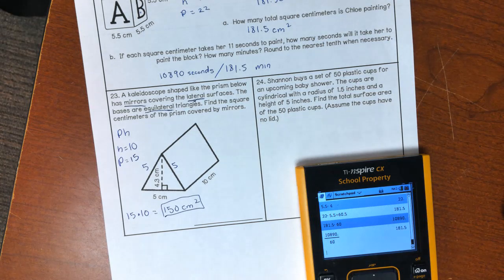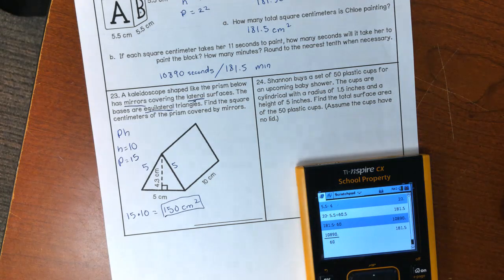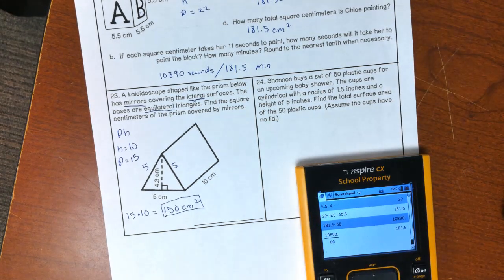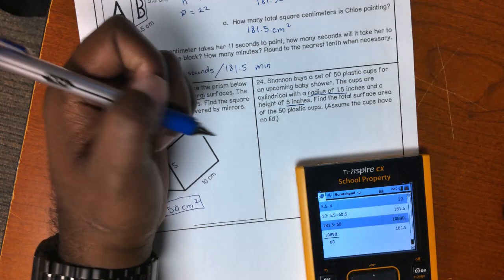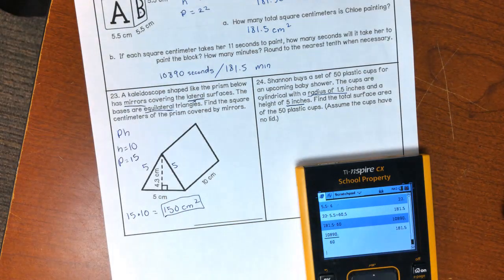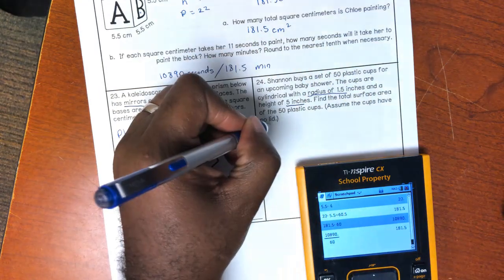Okay, and we're almost done. Last question. Number 24, Shannon buys a set of 50 plastic cups for an upcoming baby shower, and the cups are cylindrical with a radius of 1.5 and a height of 5. Find the total surface area of the 50 plastic cups. Assume the cups have no lid.